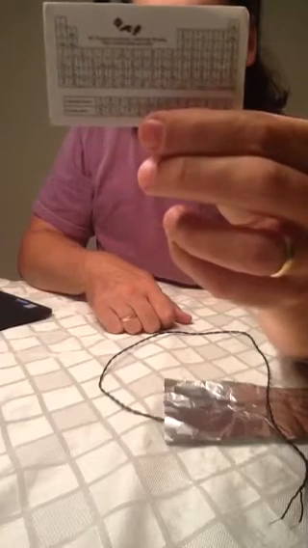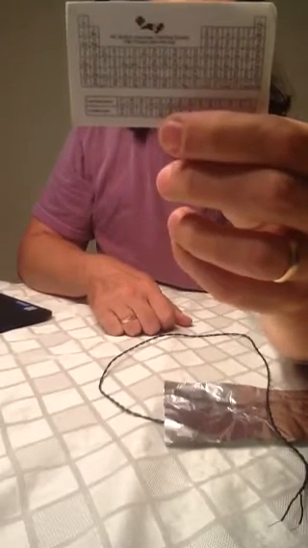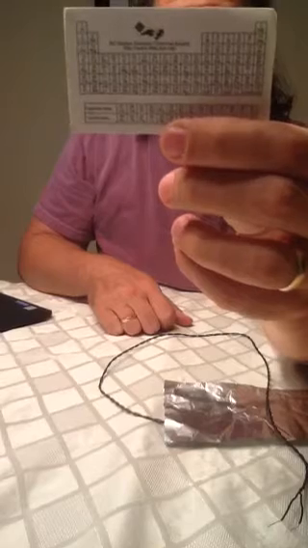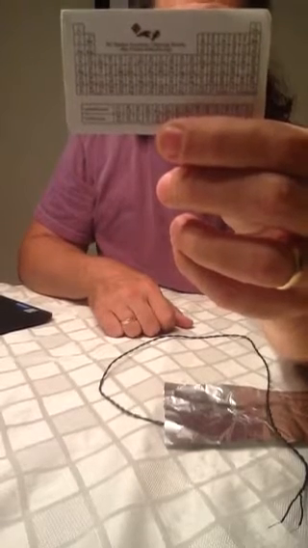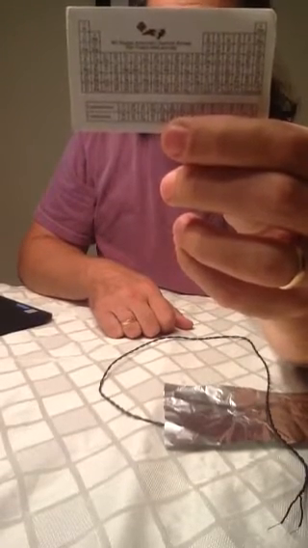Okay, so enough of the fancy wallet-sized periodic table. Any self-respecting science person would have one of these in their wallets at all times. We can take orders if you need one.